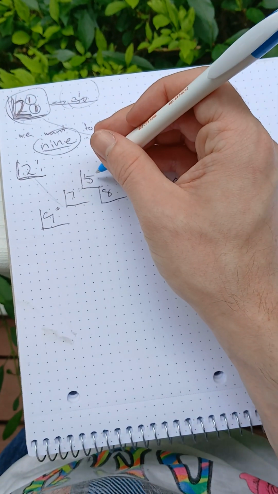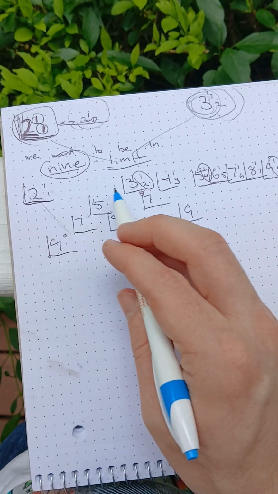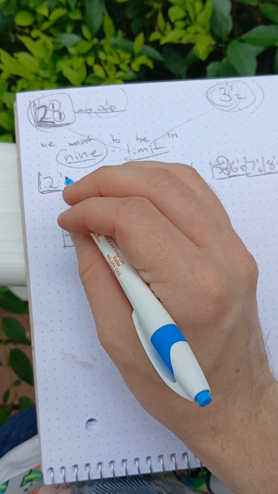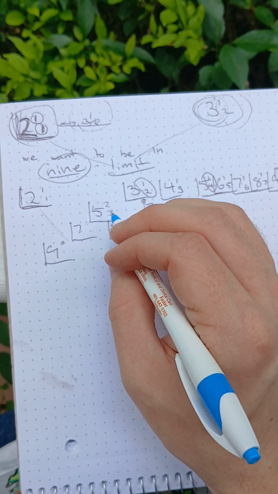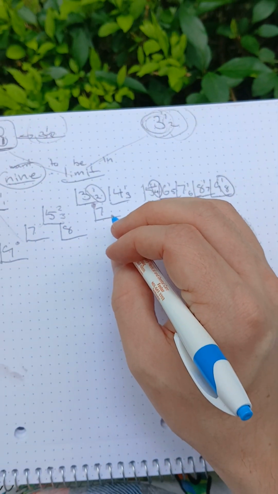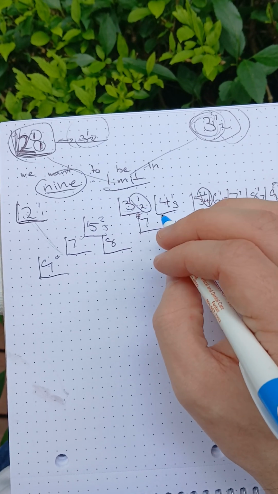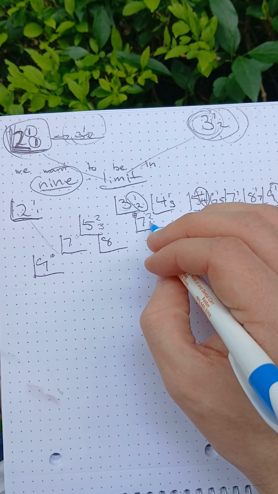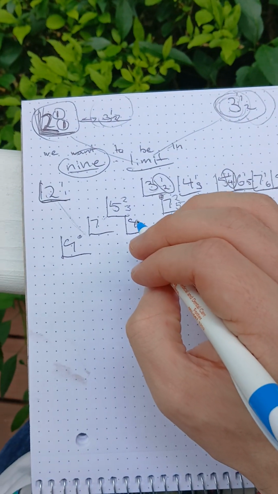Let's fill the rest of these in. This is obviously 2 plus 3 is 5. 1 plus 1 is 2. And 1 plus 2 is 3. And 2 plus 3 is 5, as we know. Here, 3 plus 4 is 7. 1 plus 1 is 2. Again. And 2 plus 3 is 5. So, that's it for that row.